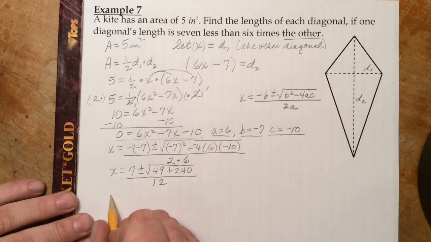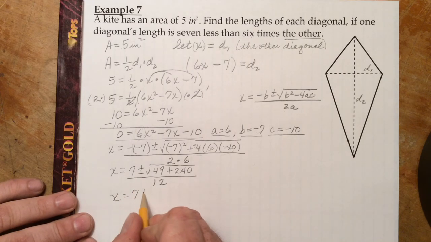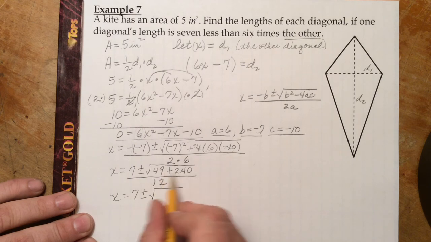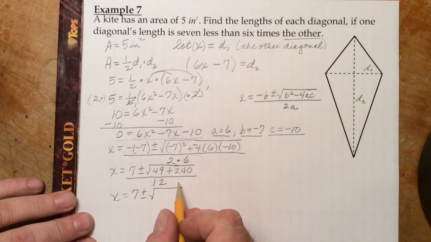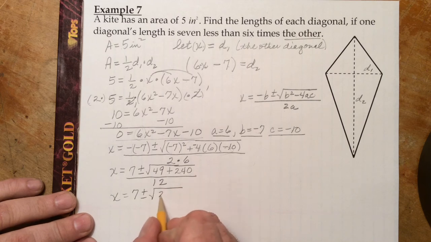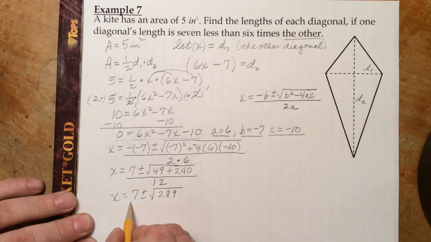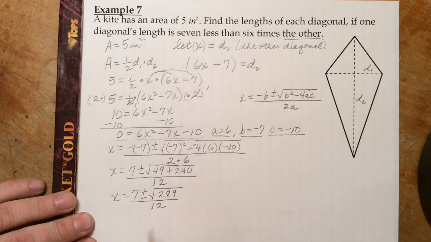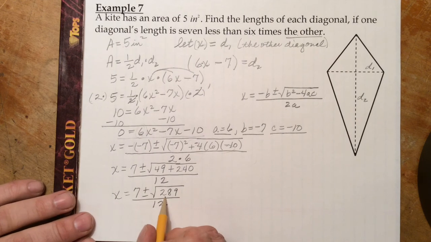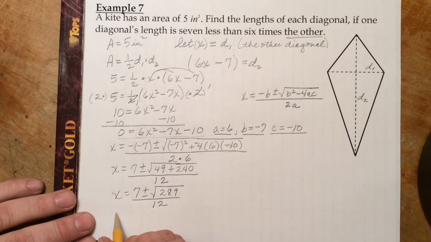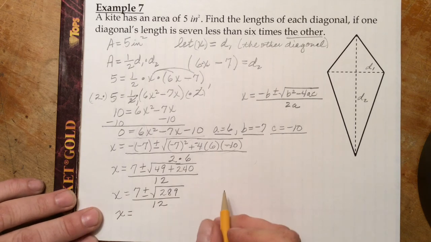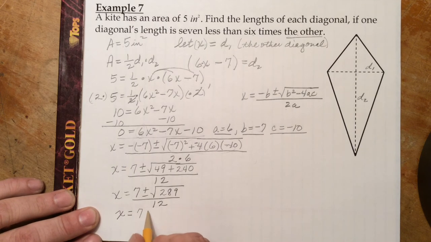So then continuing, we have x equals 7 plus or minus, we need to add these two under the square root. 49 plus 240 gives us 289 over 12. Then 289 is a perfect square. That means this possibly could have factored. 7 plus or minus 17. The square root of 289 is 17 over 12.